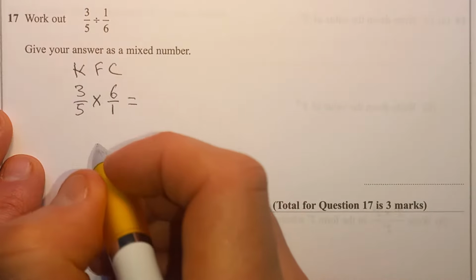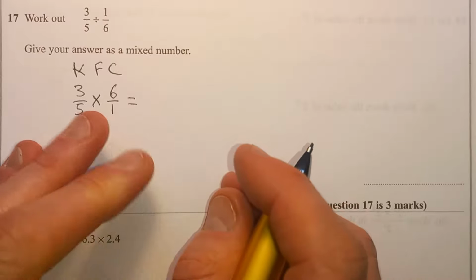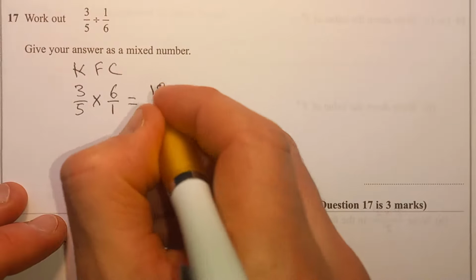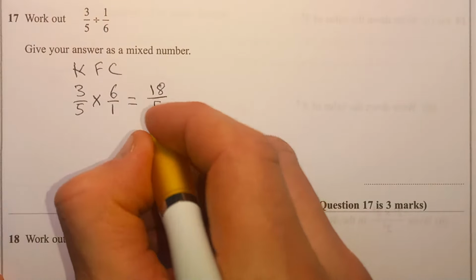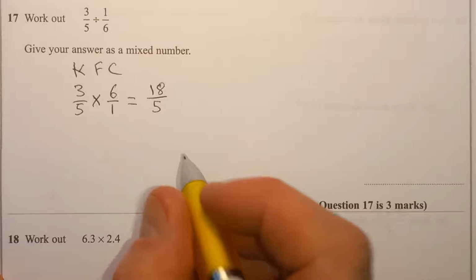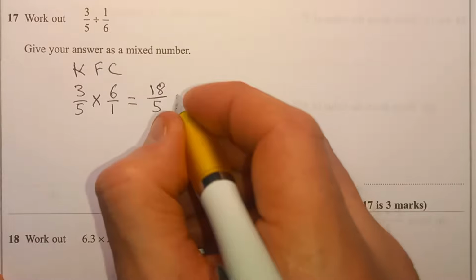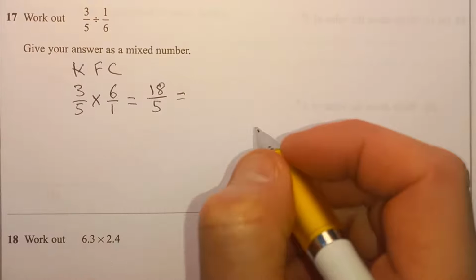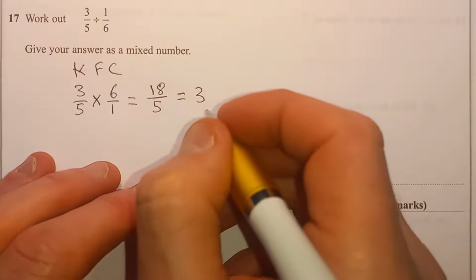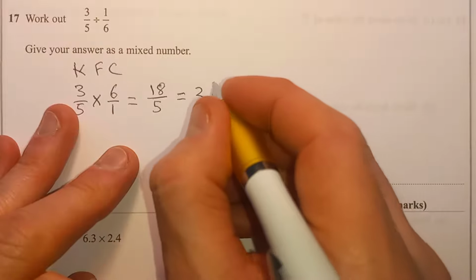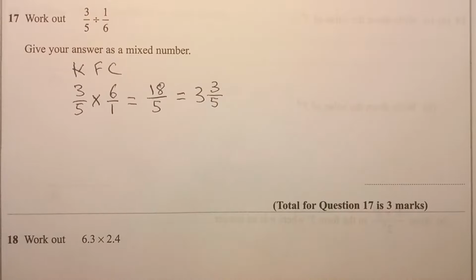Now we can just multiply the tops together. 3 times 6 is 18. And multiply the bottoms together. 5 times 1 is 5. Now they've asked us to give the answer as a mixed number, so we want to divide 18 by 5. Well, we've got 5, 10, 15, so that's 3 times. And then from 15, we've got 16, 17, 18. So we've got 3 left over. So that's going to be 3 and 3/5.